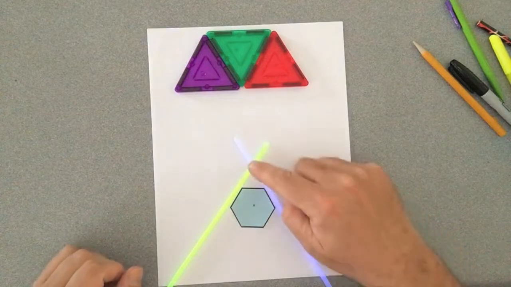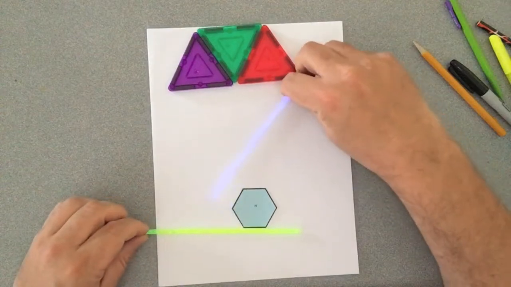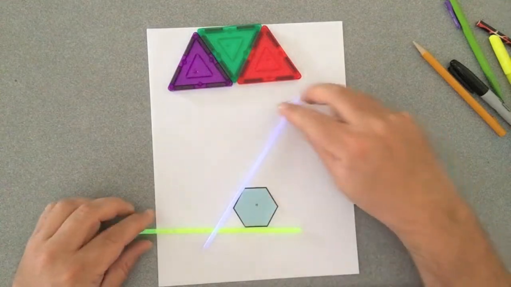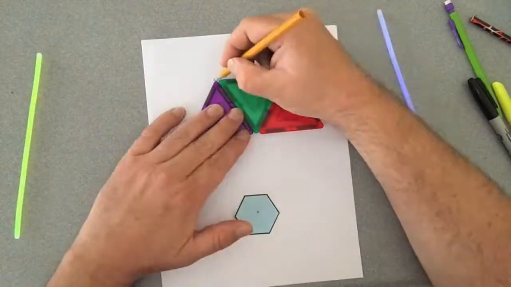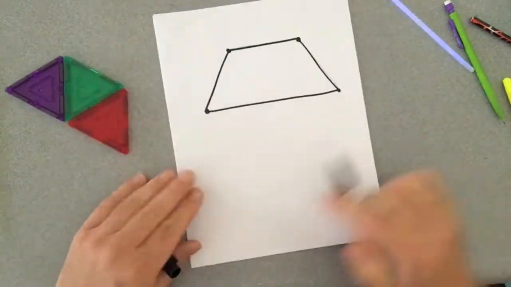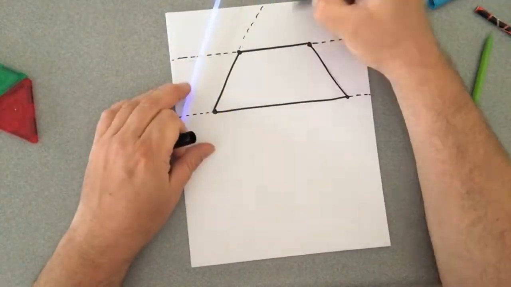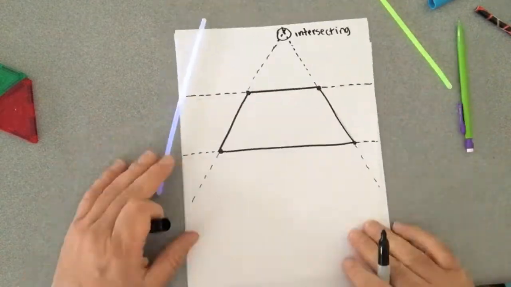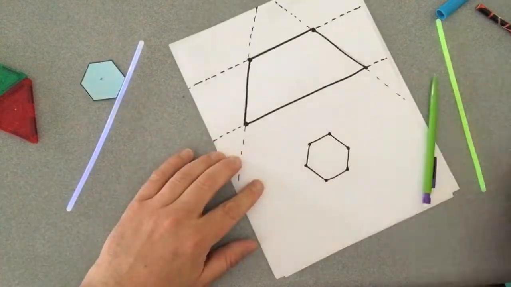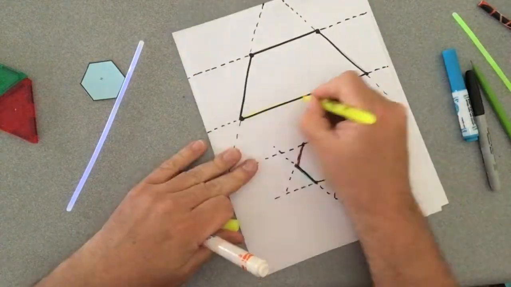So you could see that those two lines are not parallel. They intersect if you continue them in both directions. And these two lines, definitely not. They would intersect right there. So this hexagon has three pairs of parallel lines. Now, if you don't have glow sticks to work with, you could always just draw your polygons out and add these dotted lines to show that the line is continuing in both directions and see if they intersect. So this is a good strategy to use when you're finding how many pairs of parallel lines a polygon has.